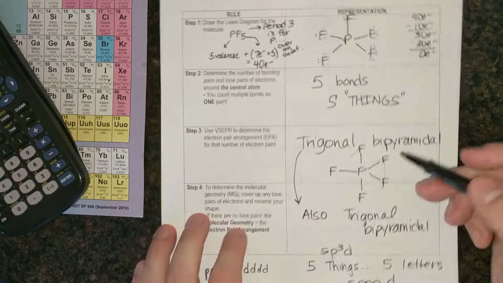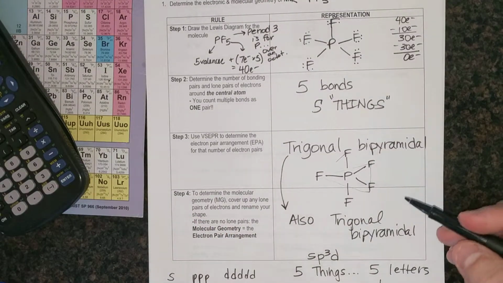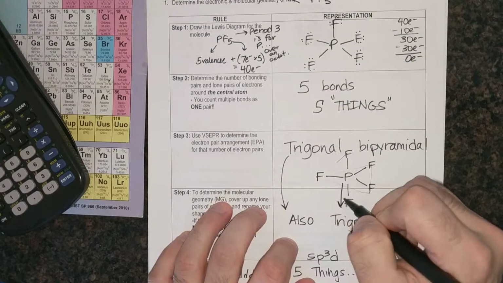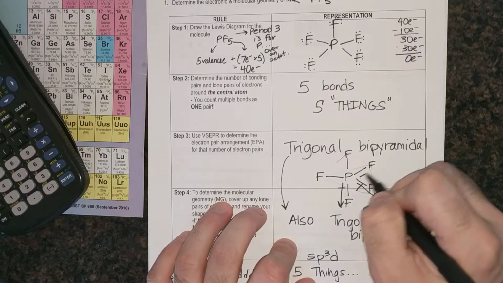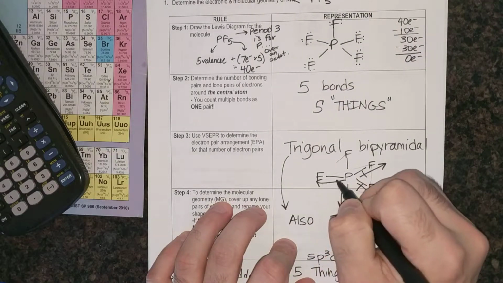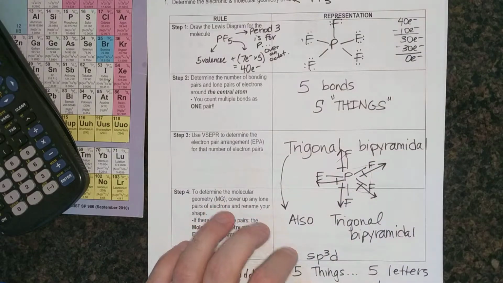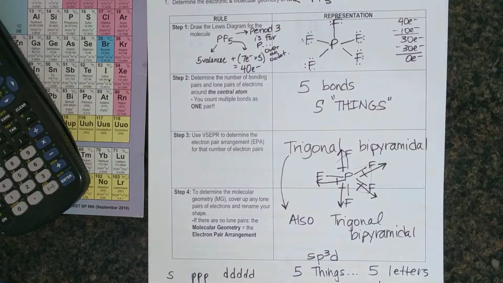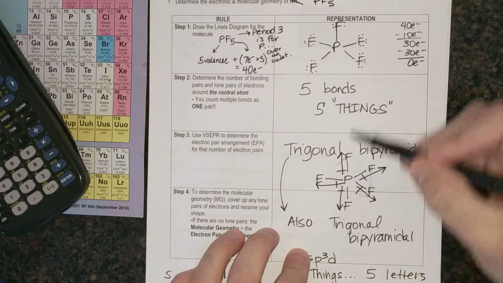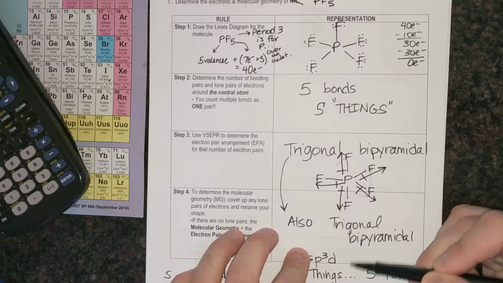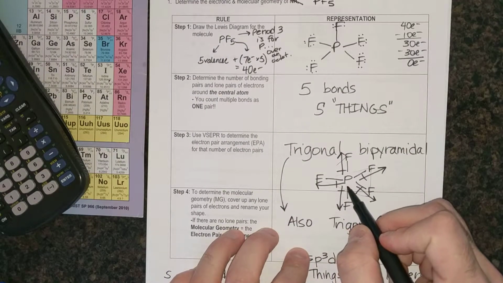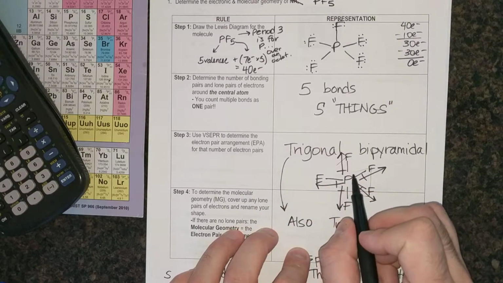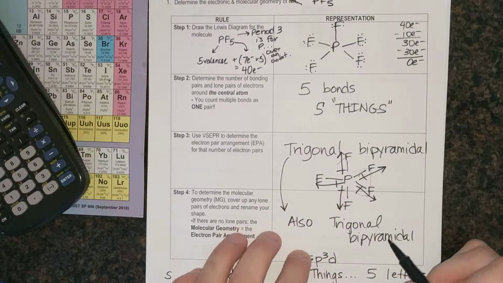Let's look at PF5, though. Yes, we have fluorine again, so I have all these dipoles going towards fluorine. However, all of them are going in opposite directions. It looks like I have an F going up and an F going down, and an F dipole going this way, and then one going this way and one that way.